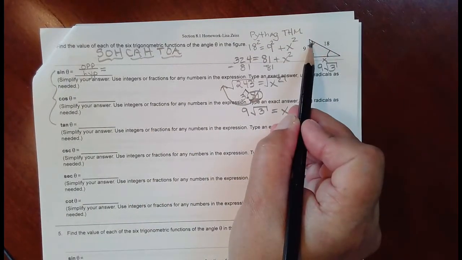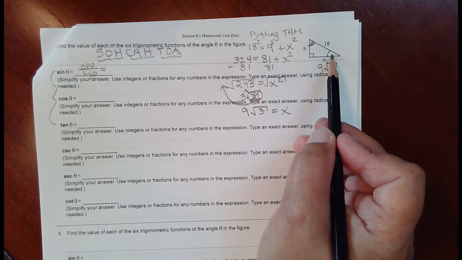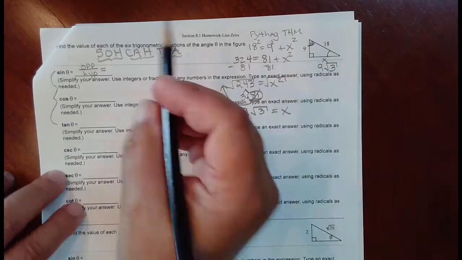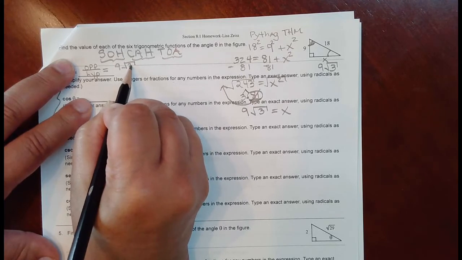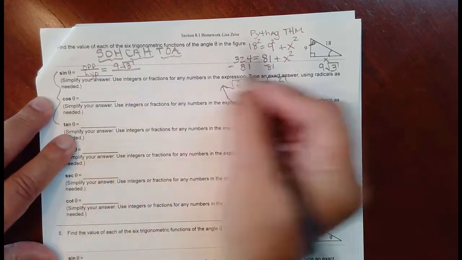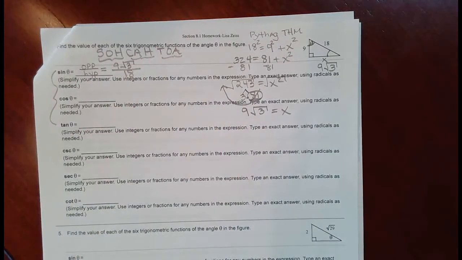So if you're standing at theta, this becomes the opposite, whereas if you were standing here, it'd be something else. So position matters. Opposite is 9 square roots of 3, the one that we just found. Hypotenuse is 18. To get full credit on these problems, you have to know how to do the algebra needed to simplify it.